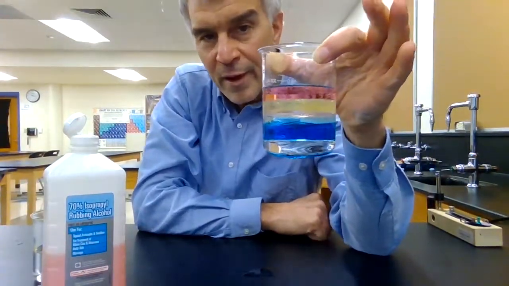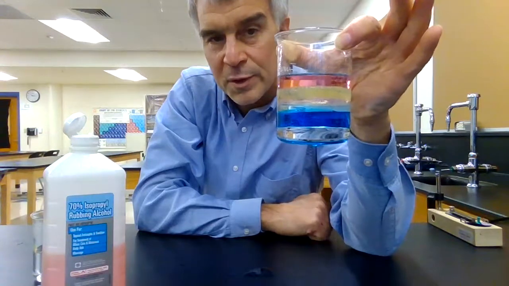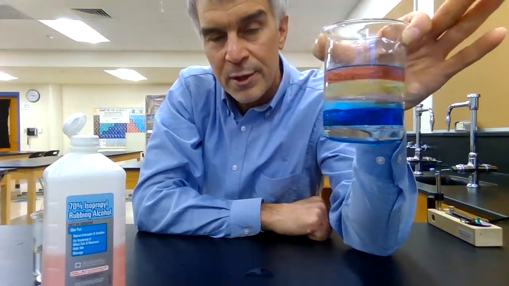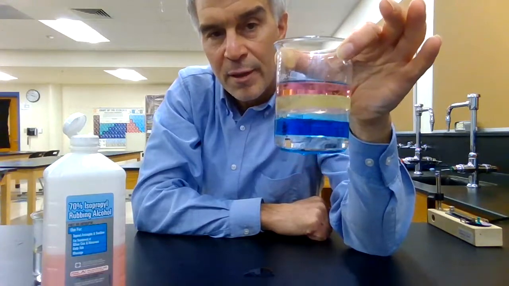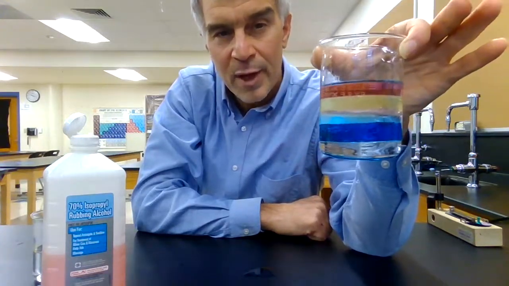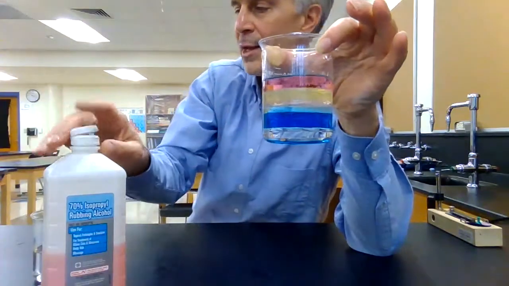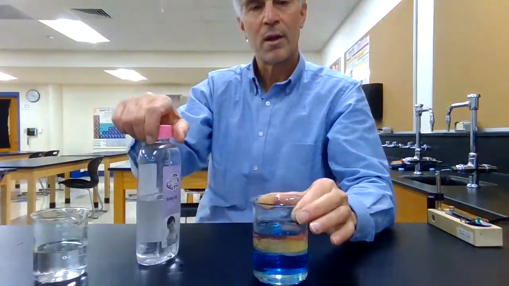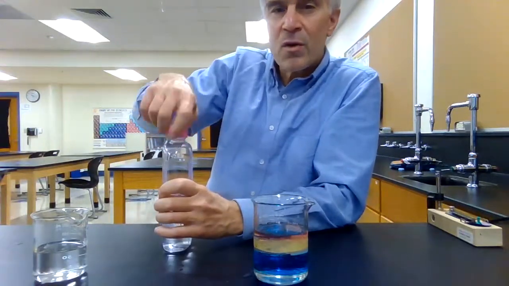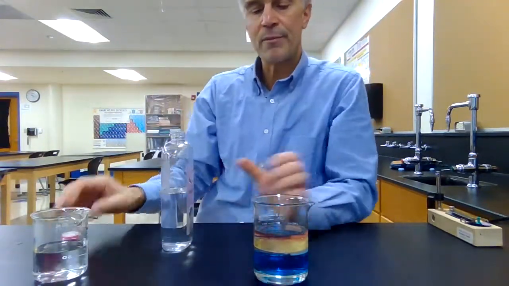So now I've got 5 distinct layers here: corn syrup on bottom, then the Dawn dish soap, then the water with its bluish tinge, then the vegetable oil, and then the rubbing alcohol. And last but not least, the 6th liquid is the baby oil. Baby oil has a density of about 0.8 grams per milliliter.